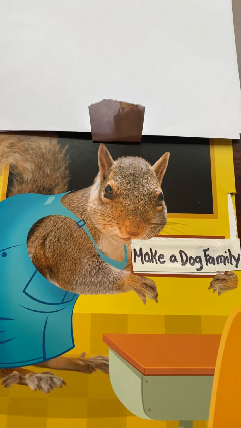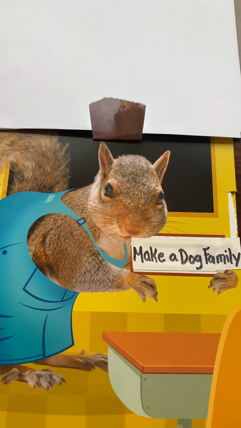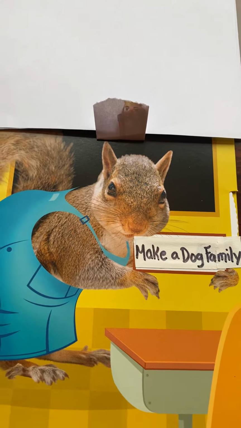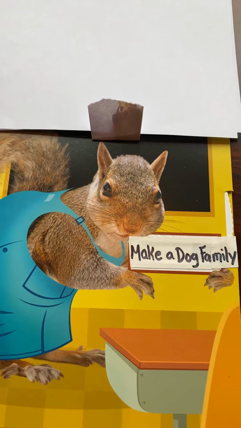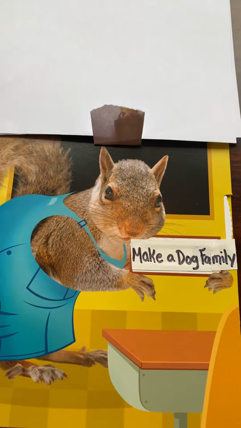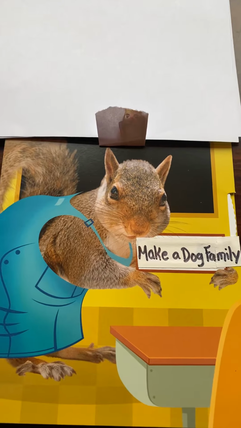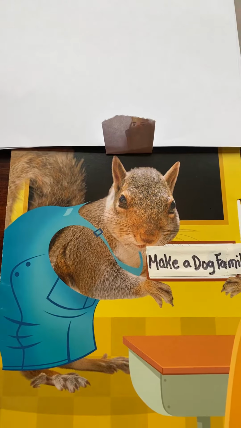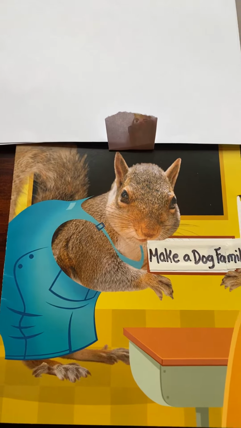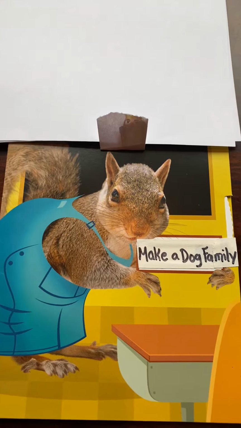Welcome to part 2 of Making a Dog Family. I hope you had fun finding all the traits and alleles for your mom and dad dog. Now we're going to take that information and create offspring using the traits and alleles from your mom and dad dog.